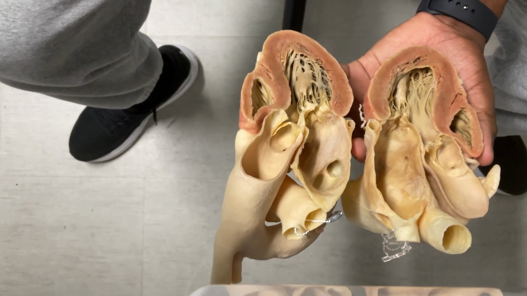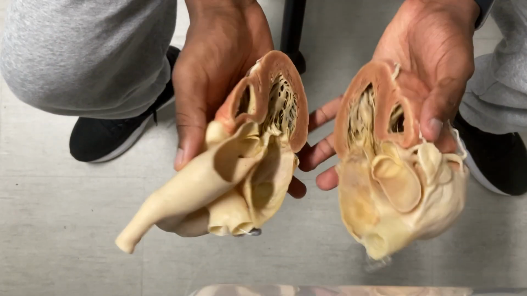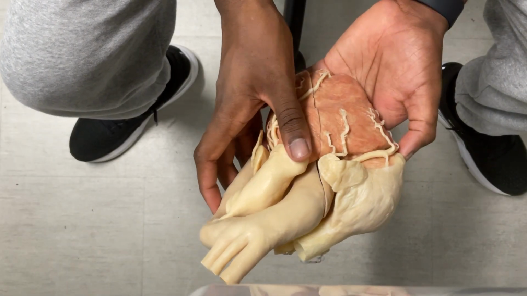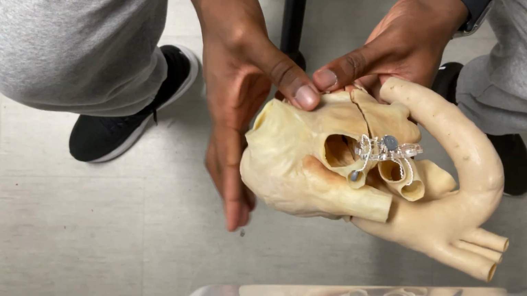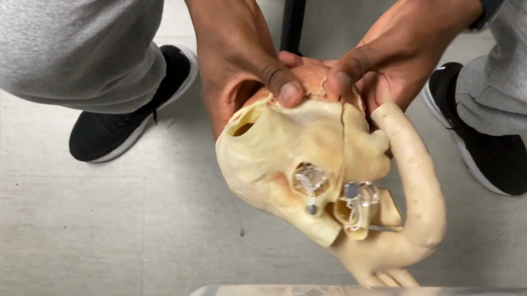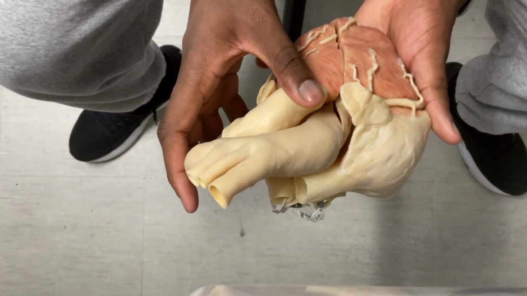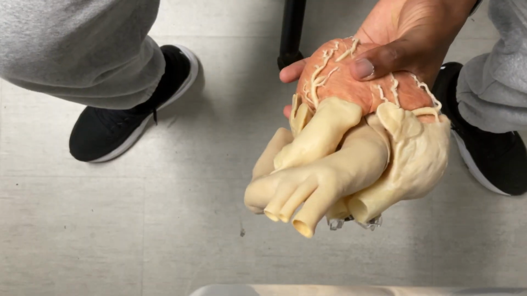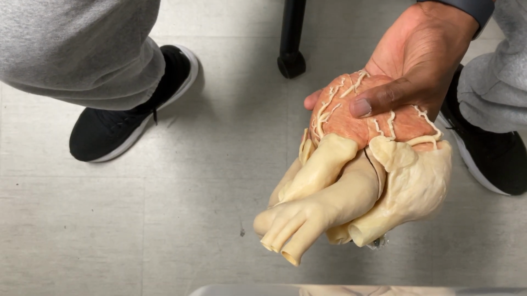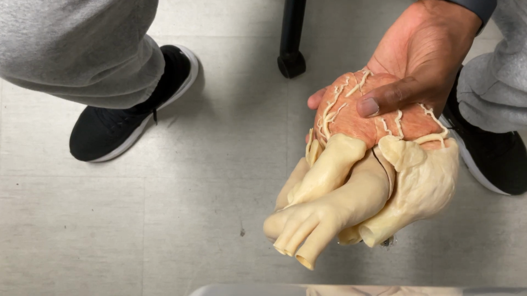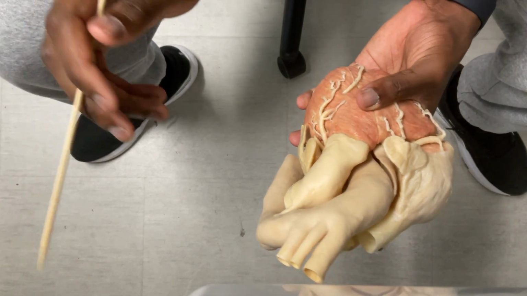Now I'm going to go through the pathway of blood through the heart real quick, and then we're going to look at maybe one or two more hearts just so we can see some of the different structures and how they differ, and that'll be it. To start off, we're going to be looking at systemic circulation. Systemic circulation is from the rest of the body to the heart, or from the heart to the rest of the body.